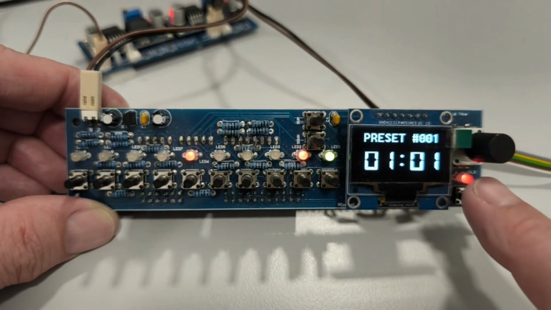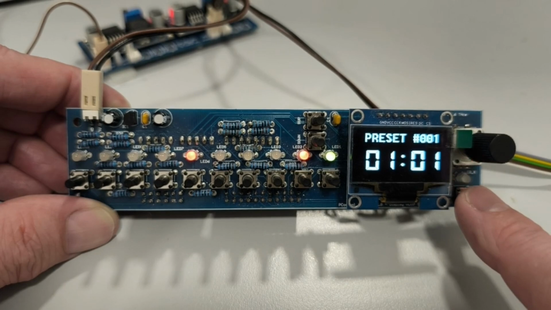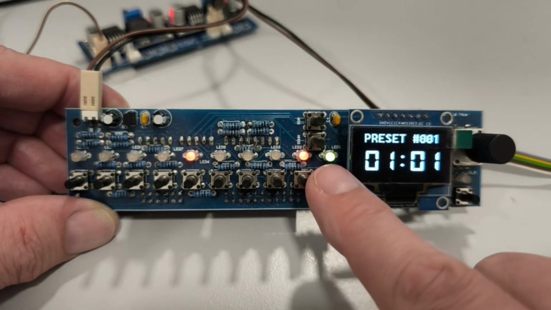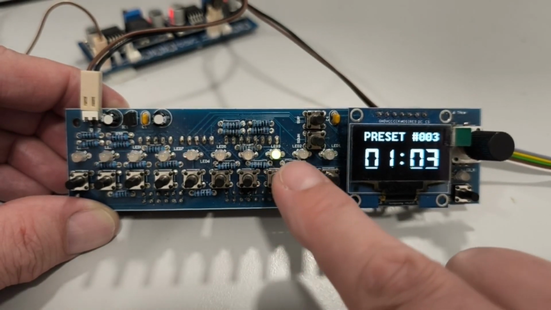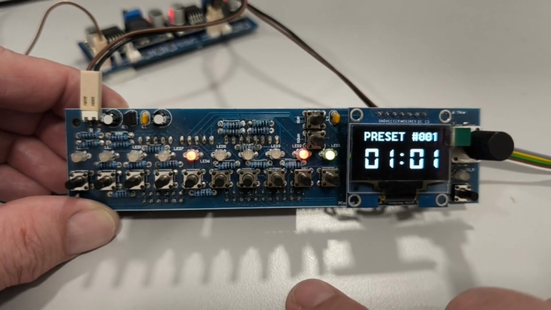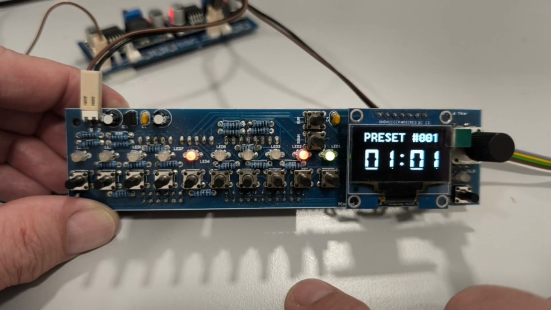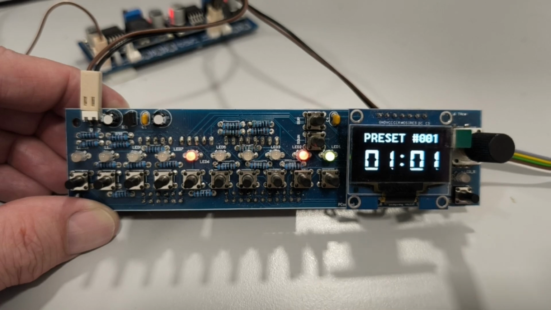Once you have activated all the channels in the preset, press and hold the program switch again until the LED turns off. Your preset is now ready to be accessed anytime by pressing the respective preset key.